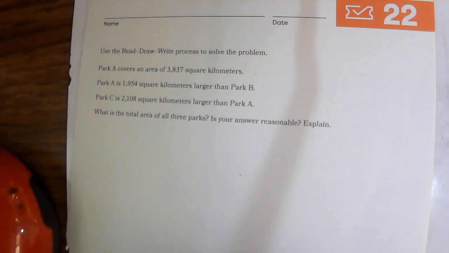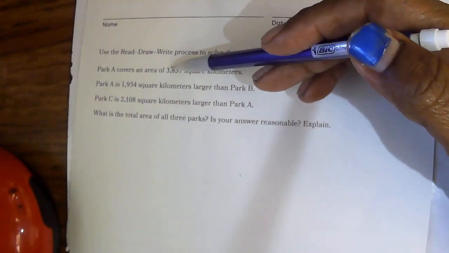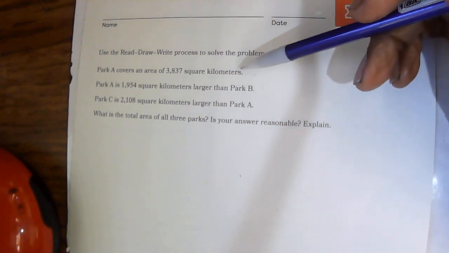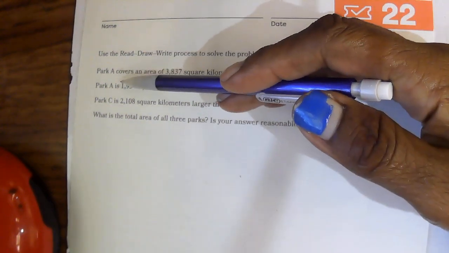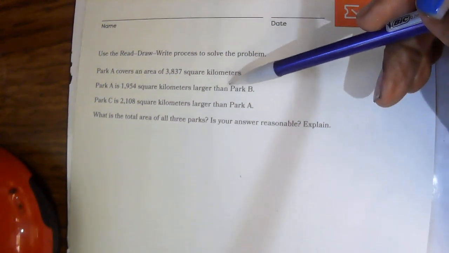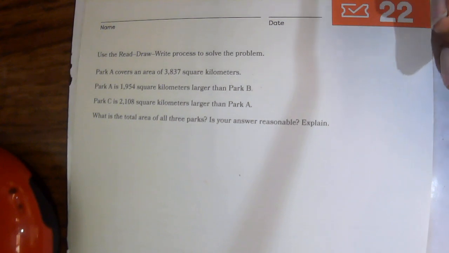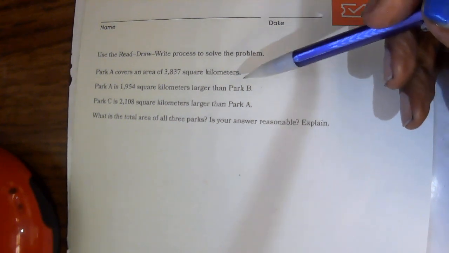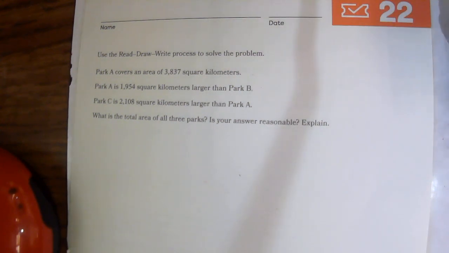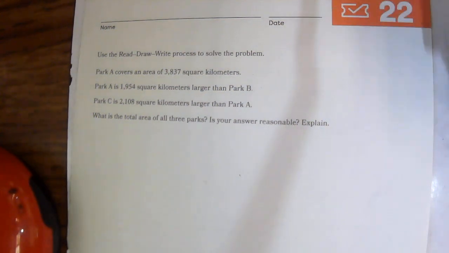So it says Park A covers an area of 3,837 square kilometers. Park A is 1,954 square kilometers longer than Park B. Park C is 2,108 square kilometers larger than Park A. And the question is asking, what is the total amount of all 3 parks? And then it says, is your answer reasonable, and explain.